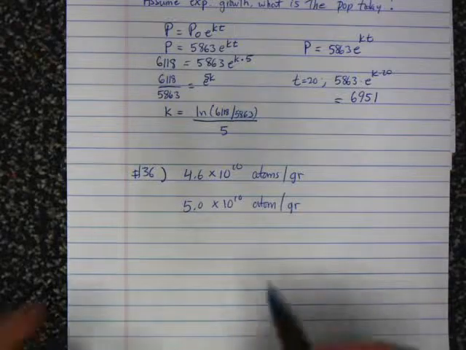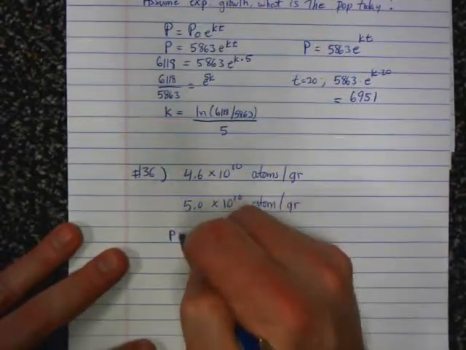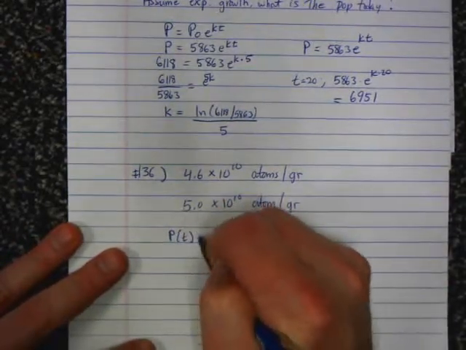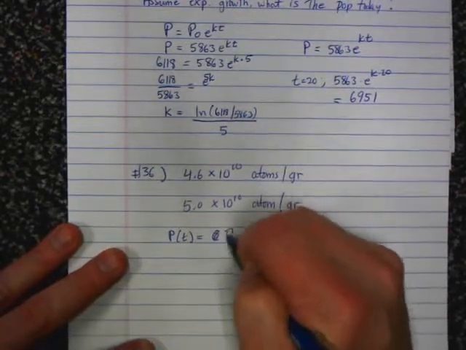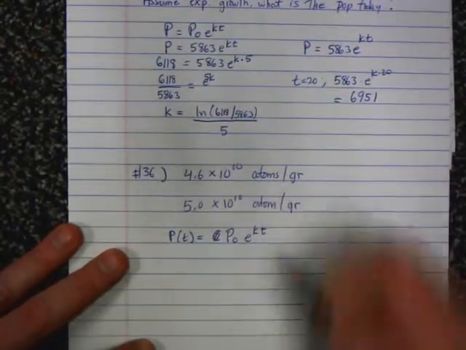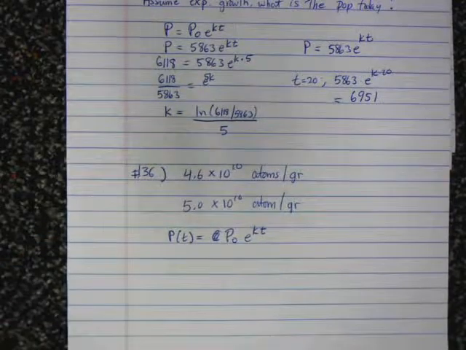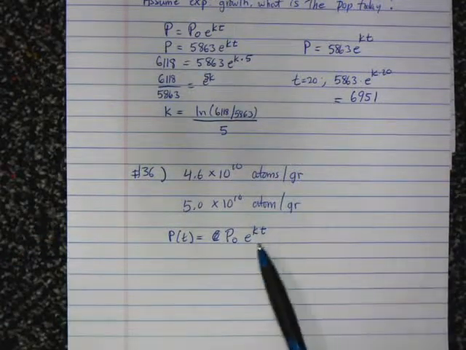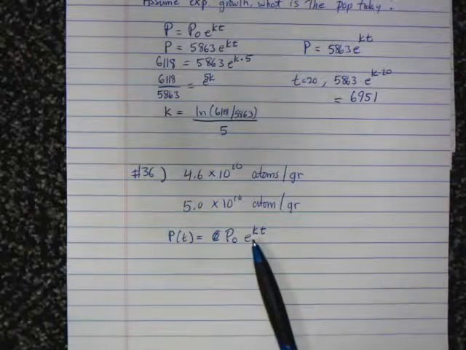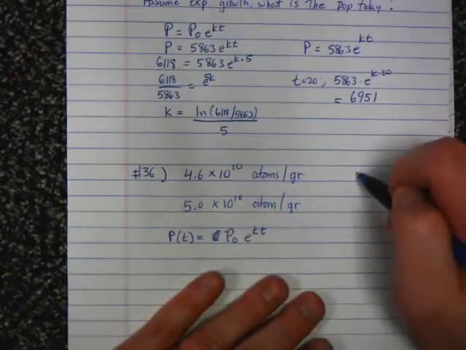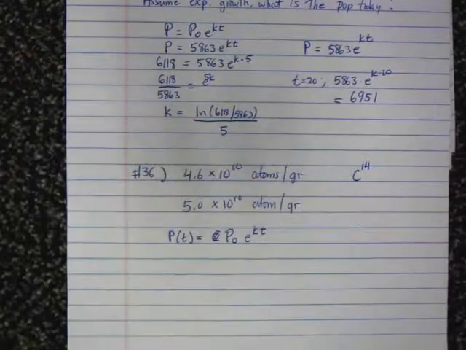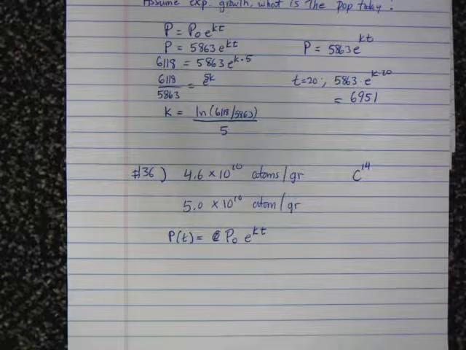All right, so radioactive decay, we get exactly the same formula. The difference is k is going to turn out to be a negative number because we have decay. So before we can answer this question, we need to know a couple things about carbon-14. What do you know about carbon-14?